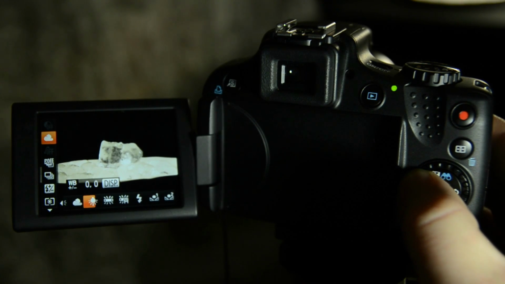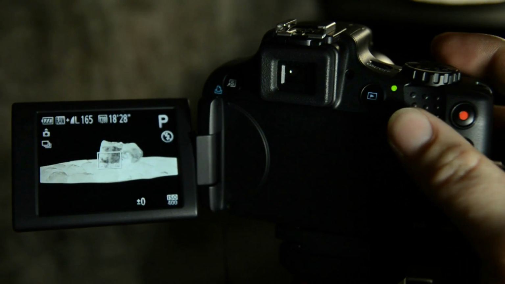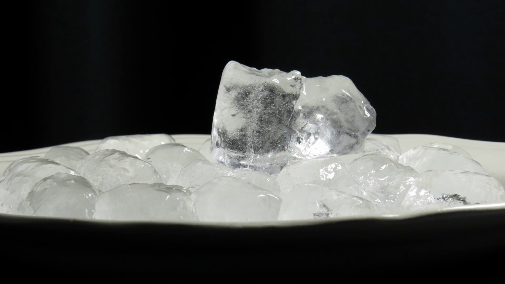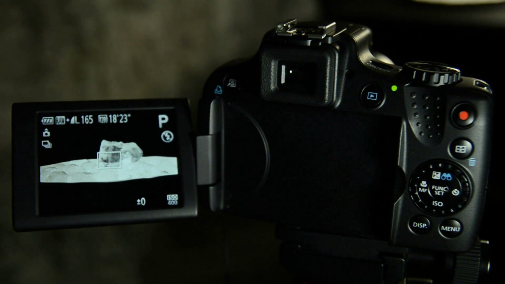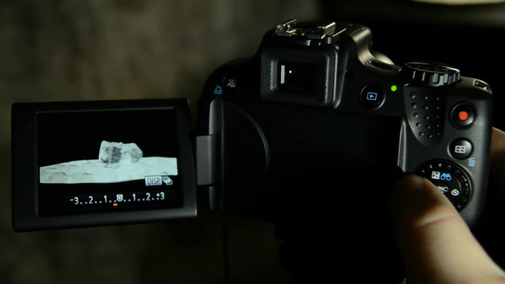Okay, now what I'm going to do is I'm going to first take the image with a white balance of automatic. So there we've got the shot. Now what I want to do is I want to underexpose this shot. So I'm going to go back to Digital Photography Today episode 3, where we looked at exposure compensation, that button right there. I'm going to press that and I'm going to underexpose the shot.